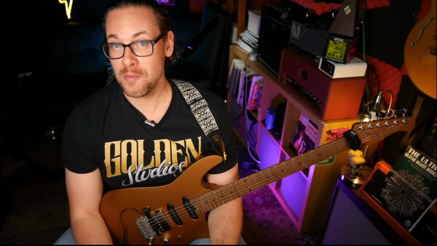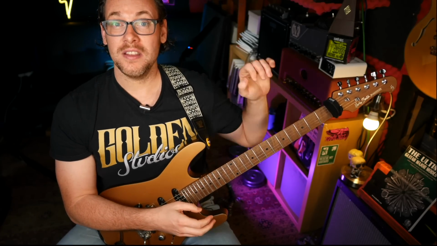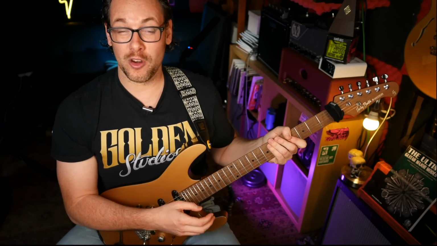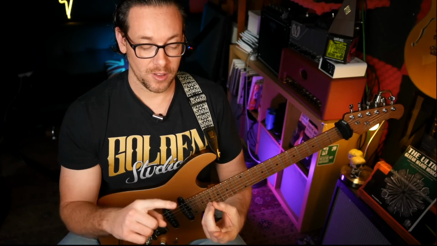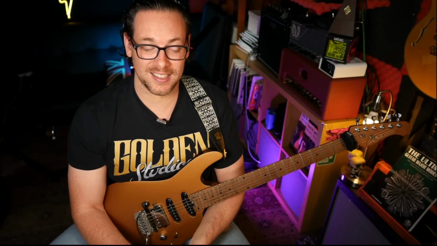But for the minor modes, you could just use the minor pentatonic as a base to then target the other important notes. So for Dorian, we want to target that major sixth. For Phrygian, we want to target that flat 2. And then for Aeolian, to get that sound, we want to target the flat 6. Simplifies everything, right? Now we can apply this similar idea to the other 3 major modes.